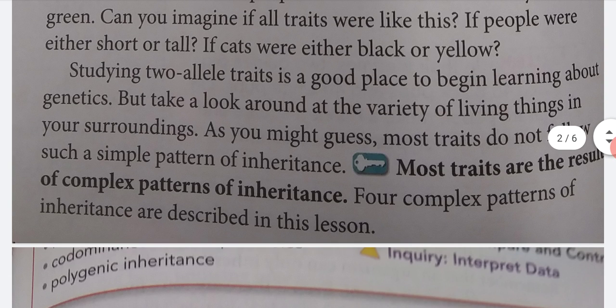Studying two allele traits is a good place to begin learning about genetics. But take a look around at the variety of living things in your surroundings. As you might guess, most traits do not follow such a simple pattern of inheritance. Most traits are the result of complex patterns of inheritance. 4 complex patterns of inheritance are described in this lesson.